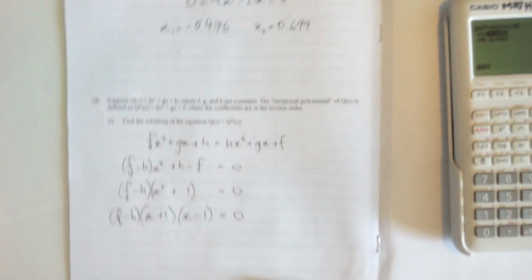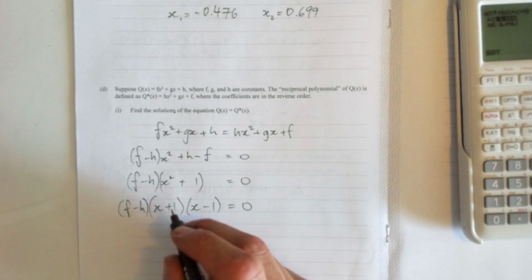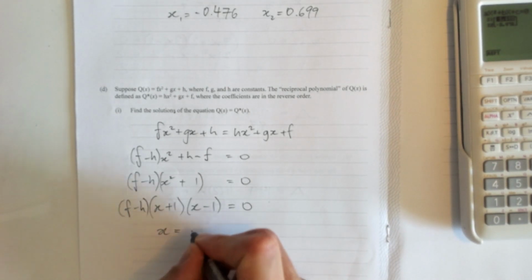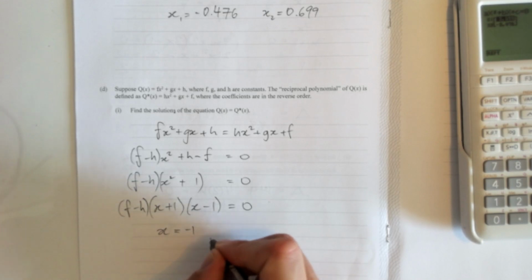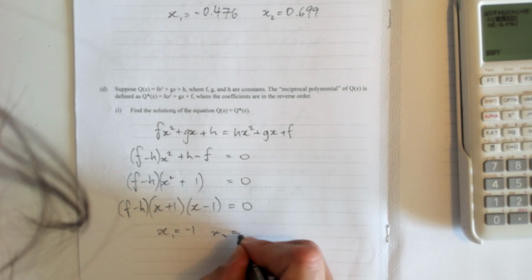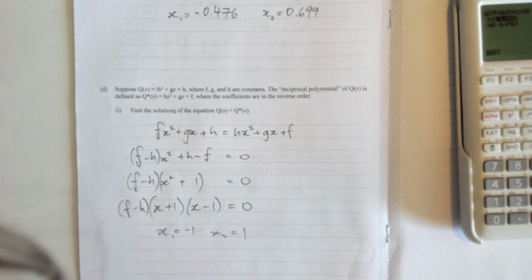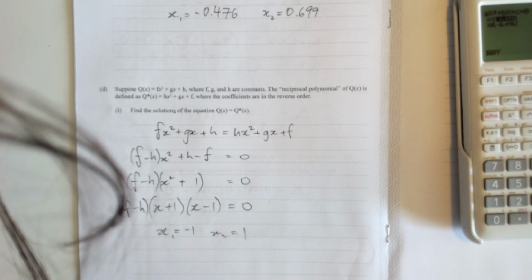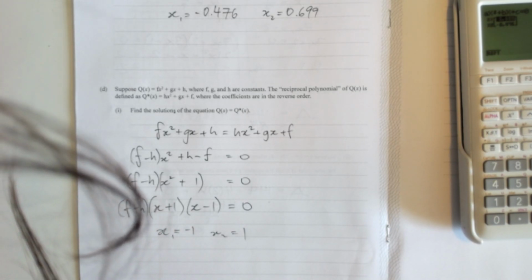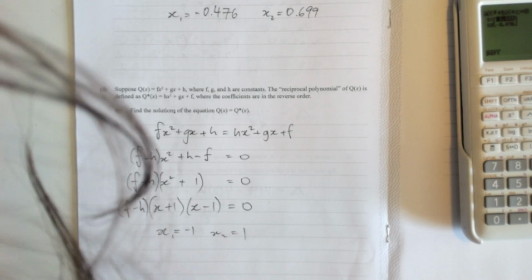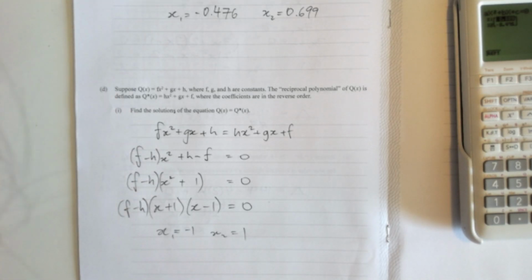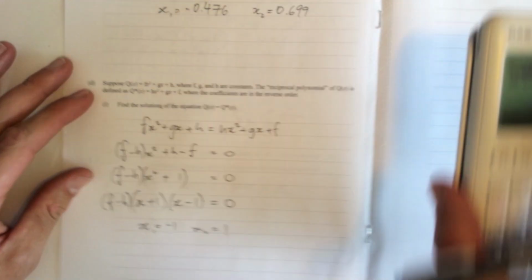Some of them maybe, but in general it's kind of tricky. x1 equals negative 1, x2 equals 1. Is that right? Yeah, nice. Kind of cool.